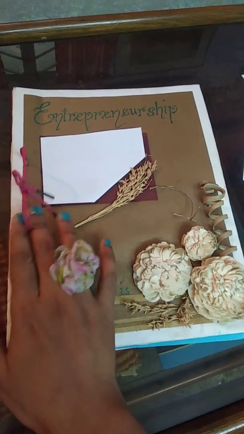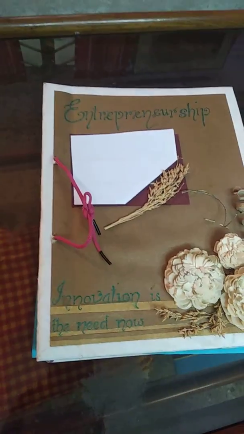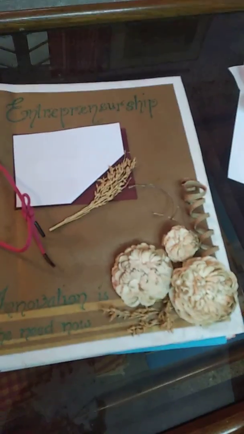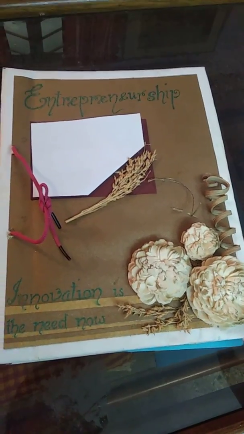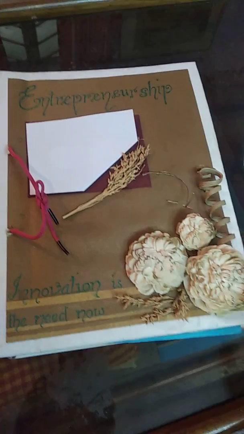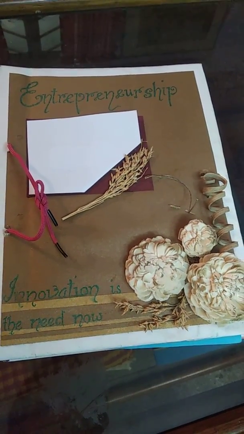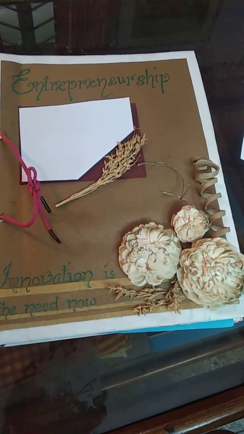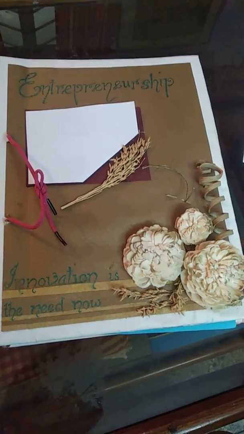Why a shoelace file? Because it has certain advantages. You can easily take out the pages and you can keep on adding pages to it, so deletions and additions are very easy. But when you're going for a spiral binding, deleting or adding becomes difficult. So you have to be very sure about your project, and only then you can go for spiral binding, provided the school and your teachers allow that.